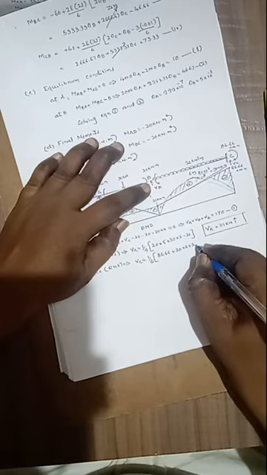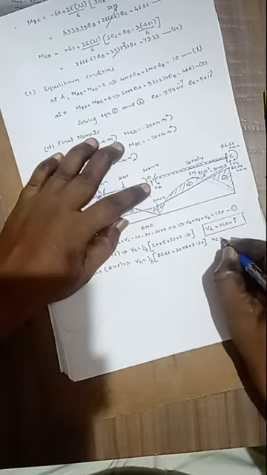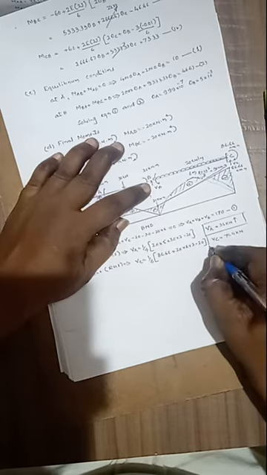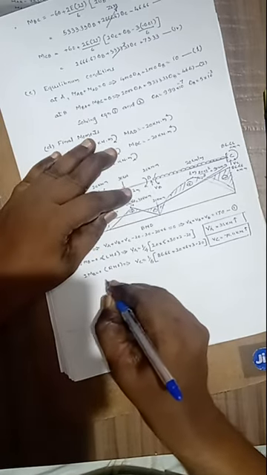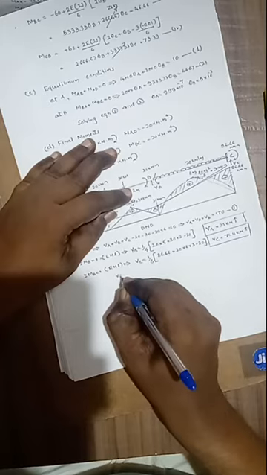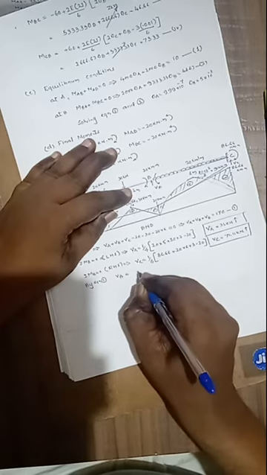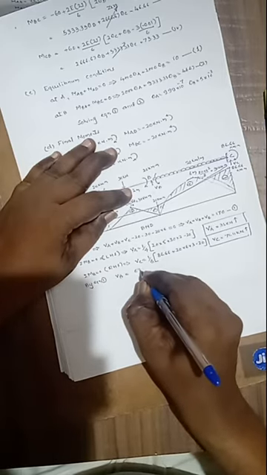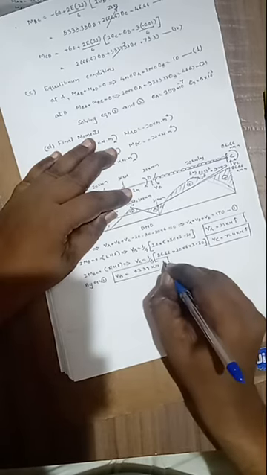Then at the support there is a moment in the anti-clockwise direction. Here that one is minus 20. Then by equating this, VC equals, here we will get 71.11 kilonewton. This is also upward, that is positive. Then by equation 1, VB equals 63.39 kilonewton, that is also upward.